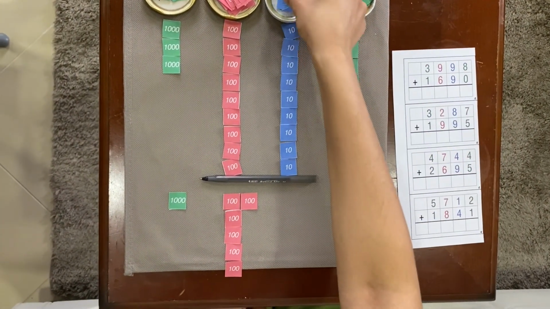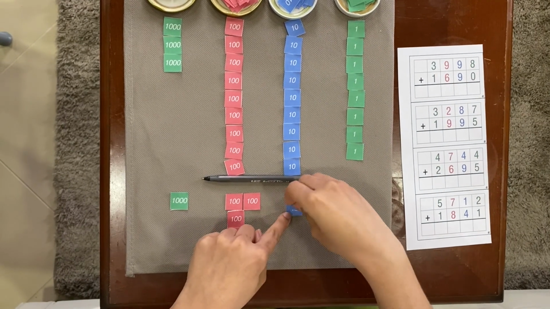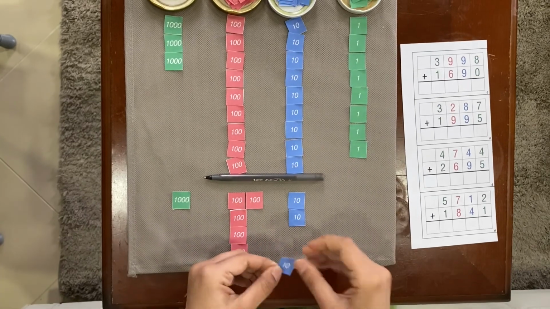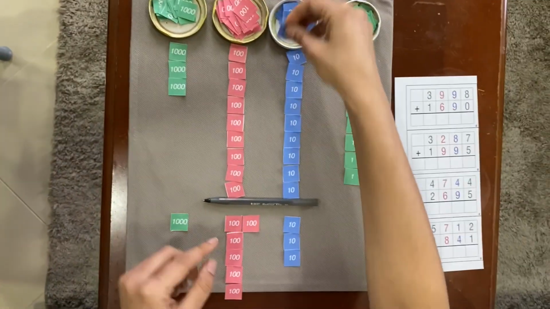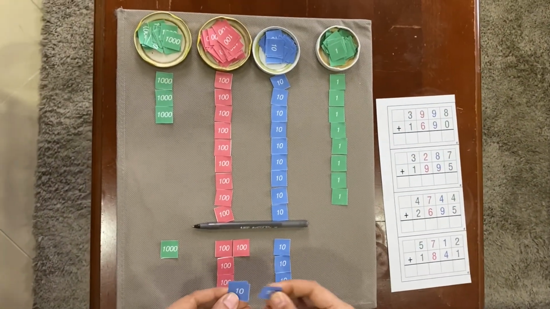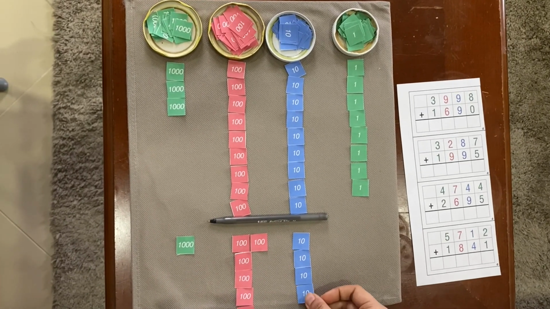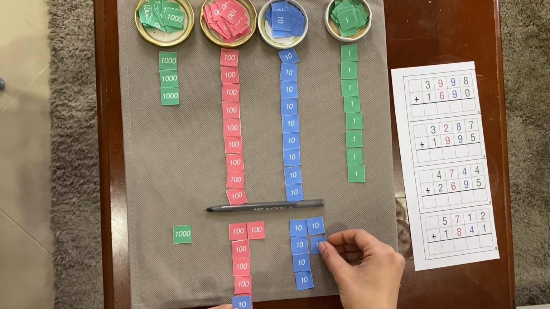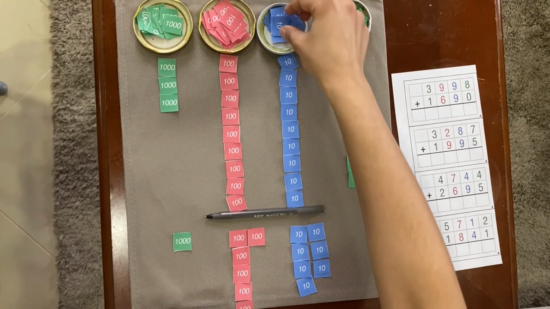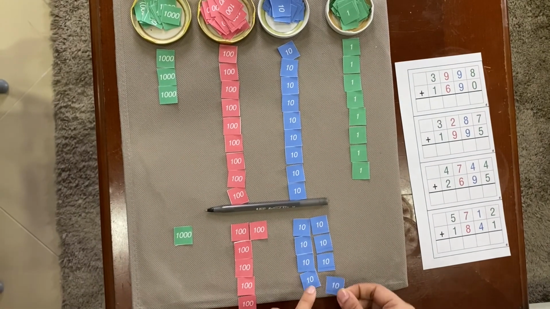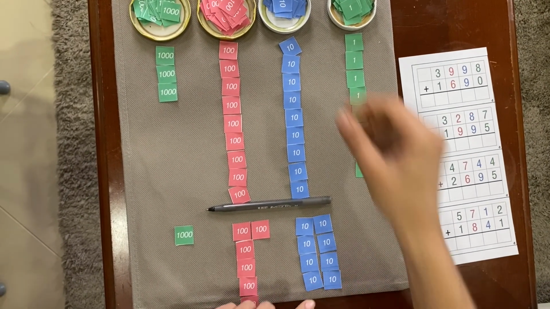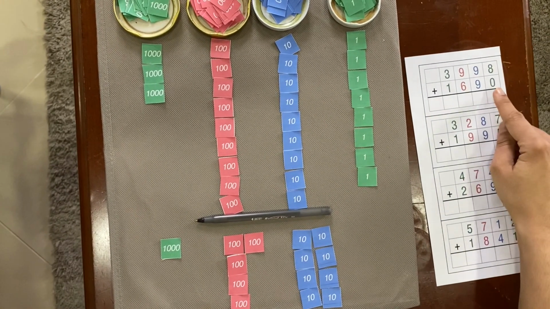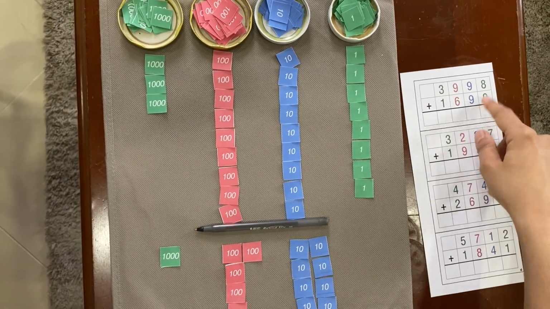9 tens, 1 ten, 2 tens, 3 tens. I got so many tens in my hand. 3 tens and 4 tens, 5 tens, 6 tens, 7 tens, 8 tens, 9 tens. No units. 0 units.